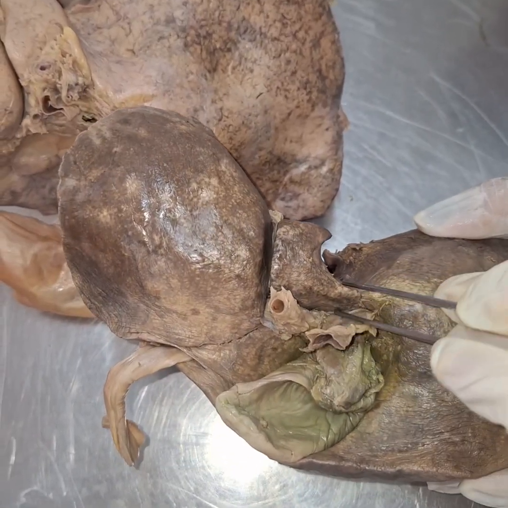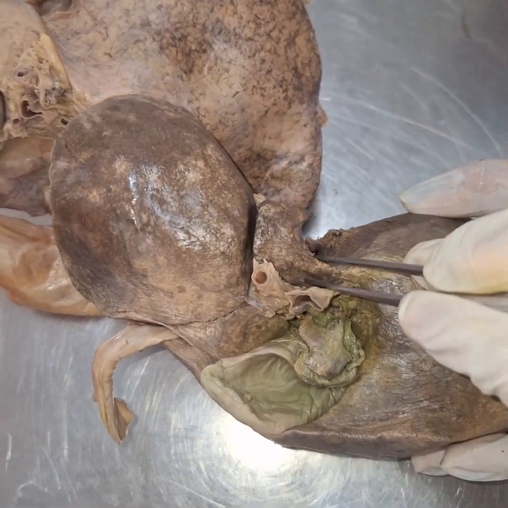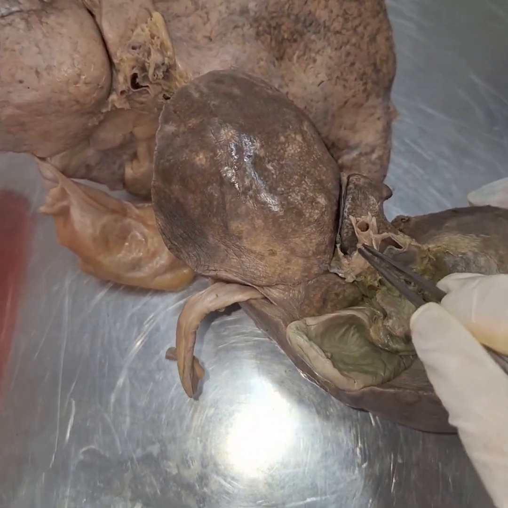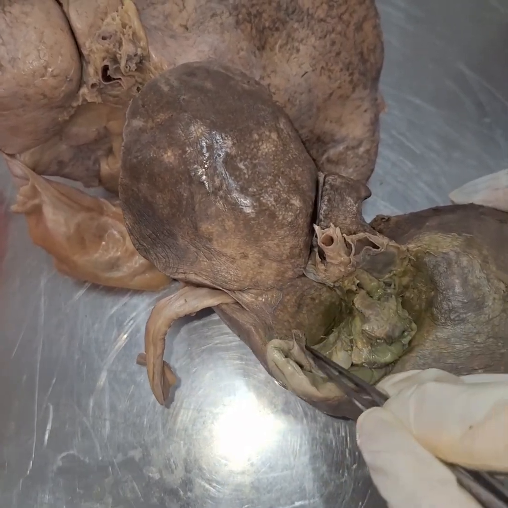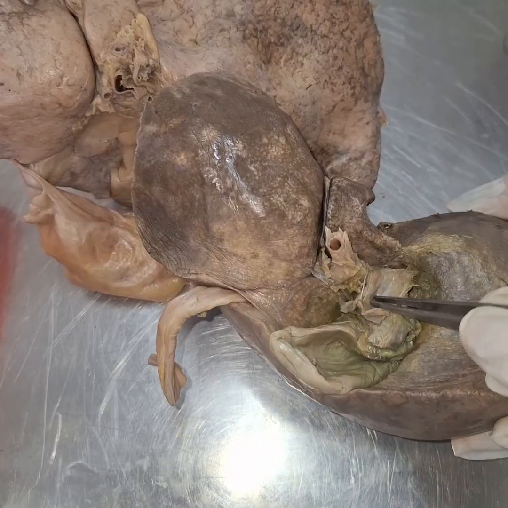The caudate lobe has a process running towards the right lobe. This is the caudate process, and one running downwards towards the quadrate lobe is the papillary process, and this quadrangular lobe is the quadrate lobe. Now this is the porta hepatis.